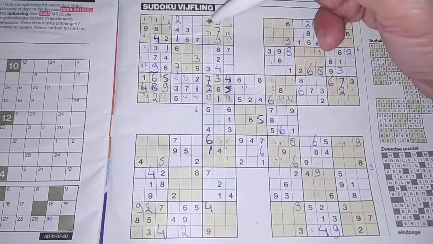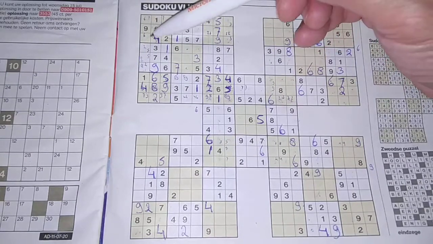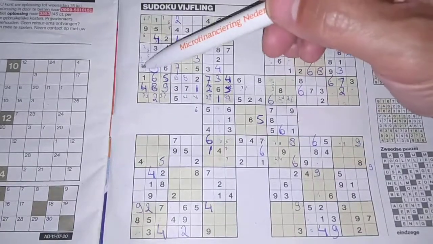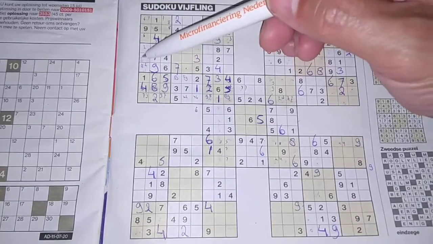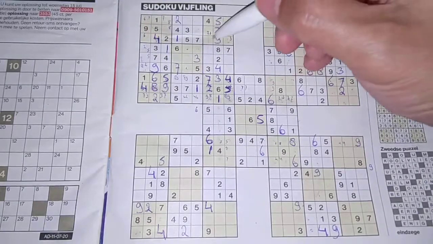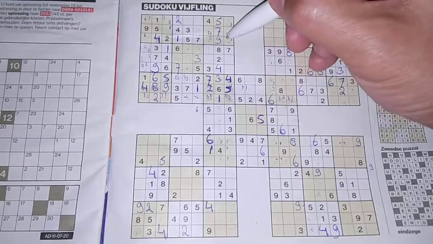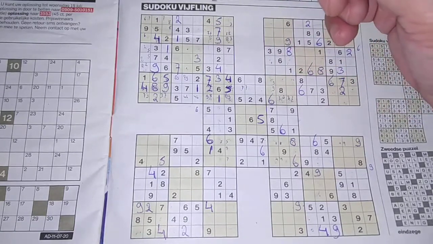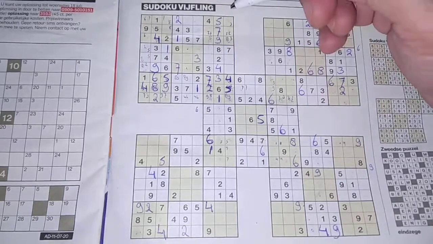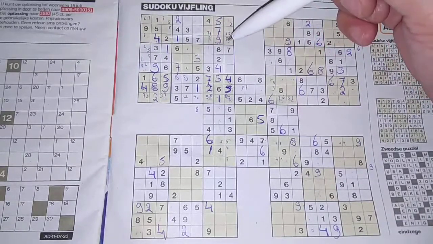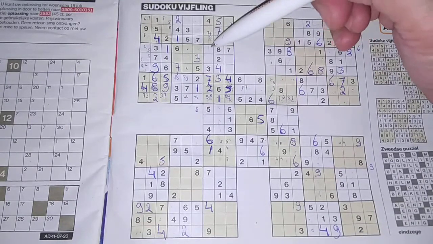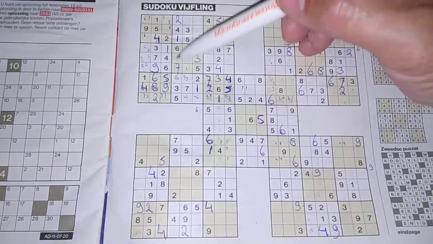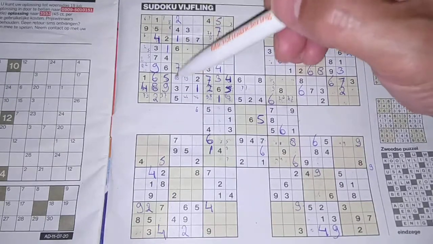6, 3, 8. 8 is missing. 8 should be in these two boxes. Yeah, we have an 8 in this column, so this cannot be an 8, so these two boxes should be an 8. Alright. A lot of thinking here. Two boxes left in this column, the 8 and the 9.